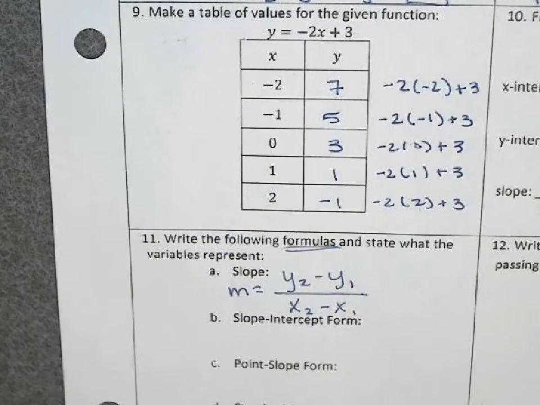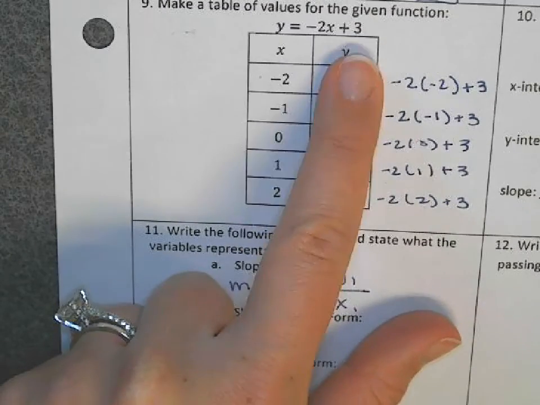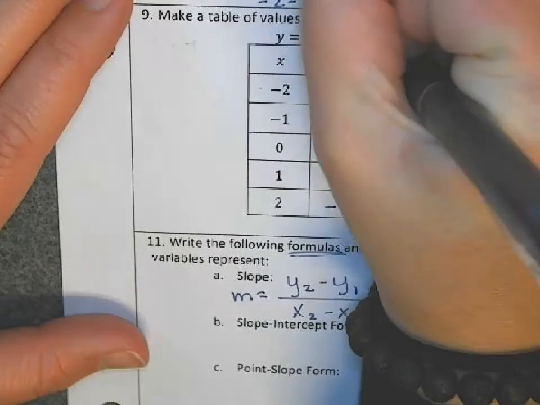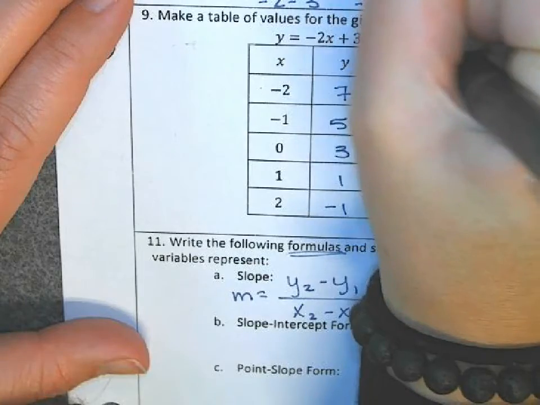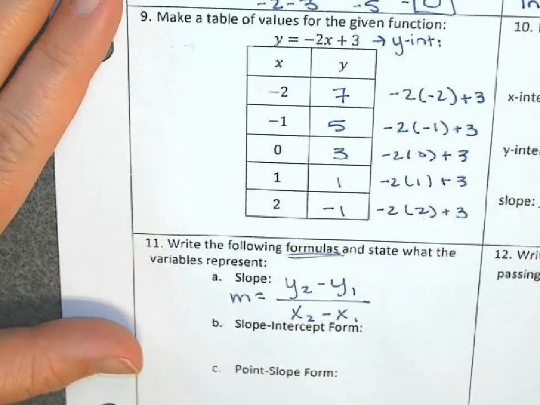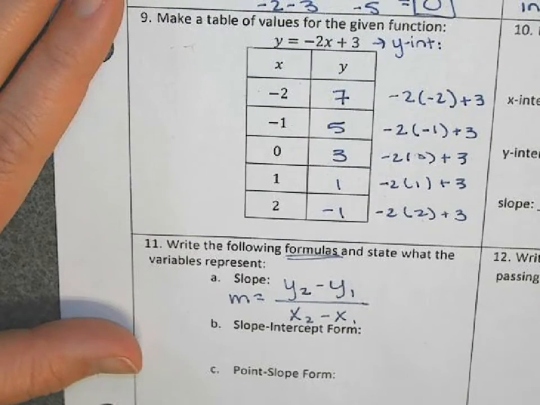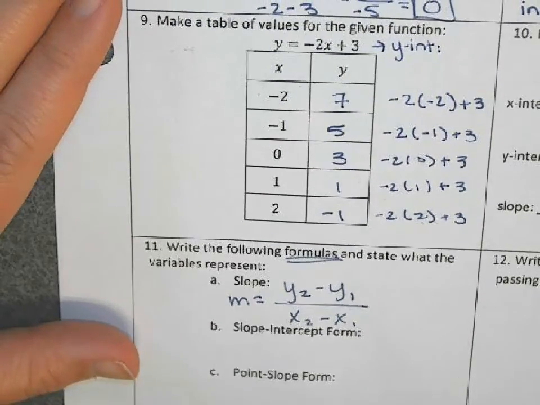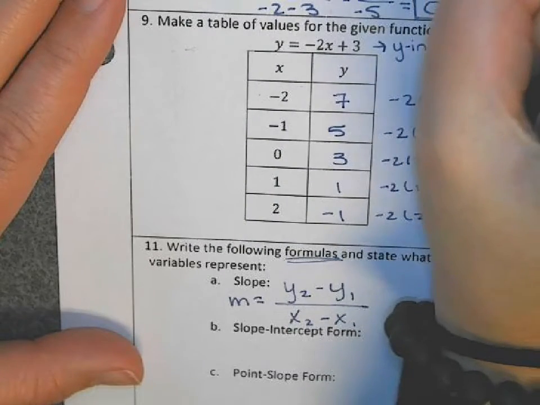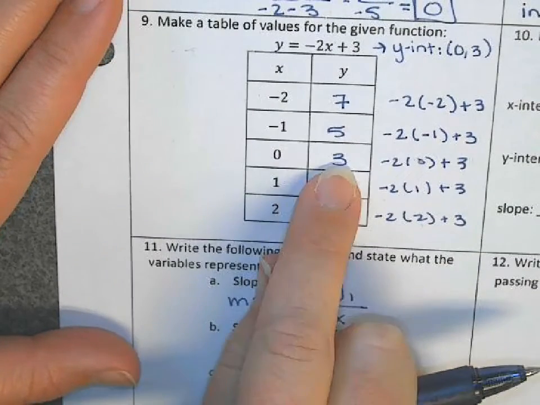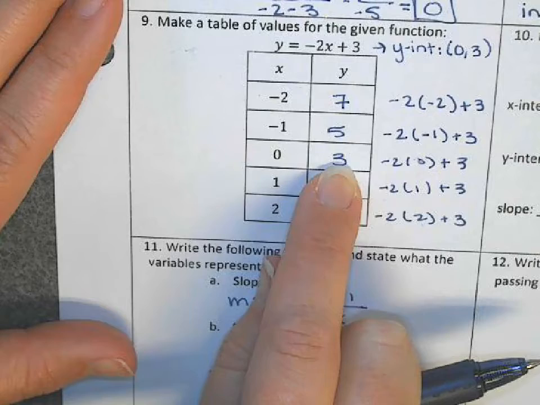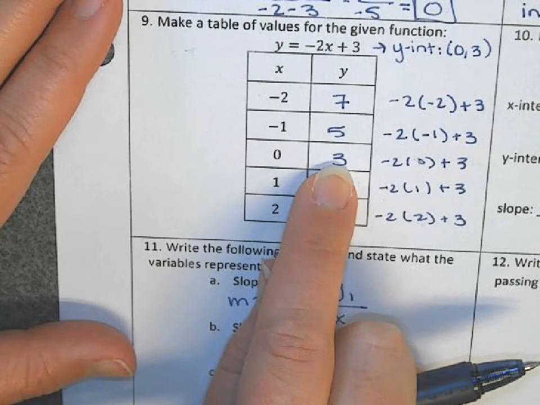Also, you could have filled this out because looking at that function, you know that the intercept is what? What's the y-intercept of that function? Who can tell me? I can't say 3. That doesn't give me points. 0, 3 is how I write a y-intercept. Look at my x here is 0, y is 3. I could have plugged that one in just by looking at the equation.